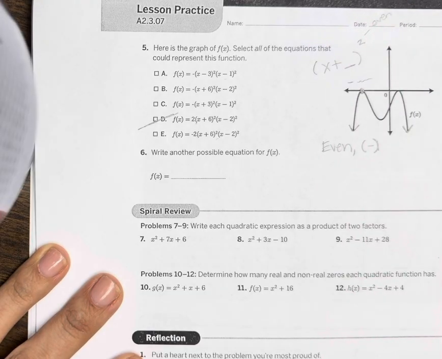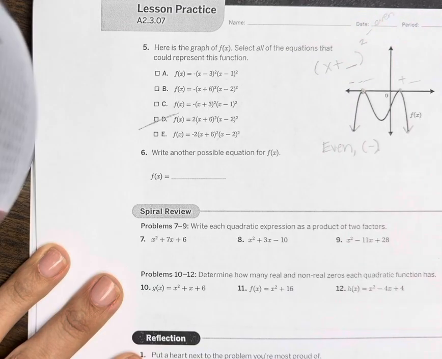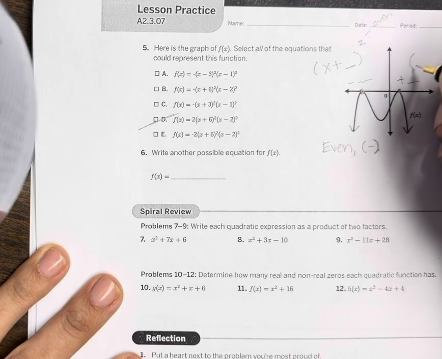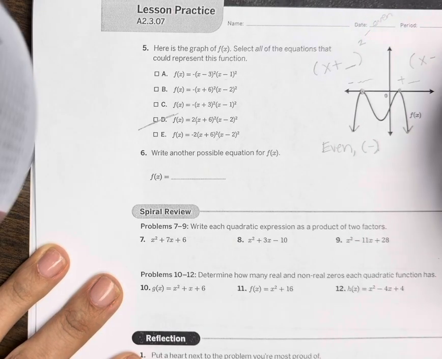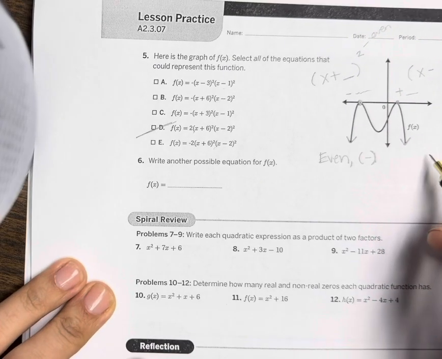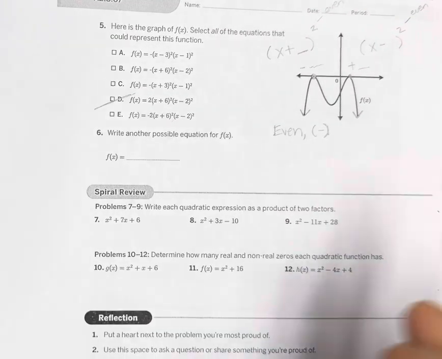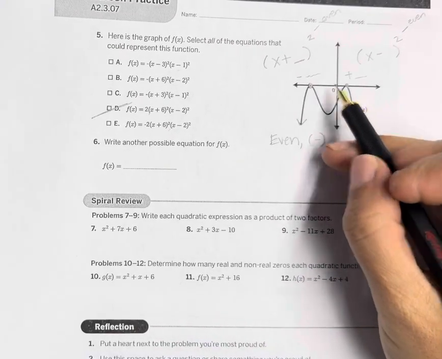Okay, then over here, I've got a positive something. So I should have an x minus something. And it should be still even. So 2 or at least even. Why? Because we bounced. All right. So we have a bounce and a bounce.